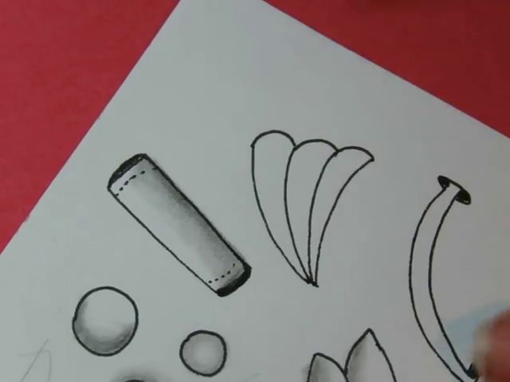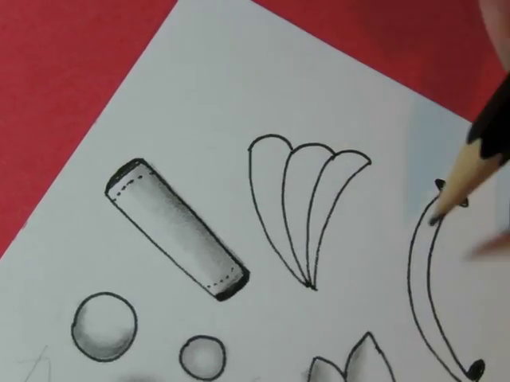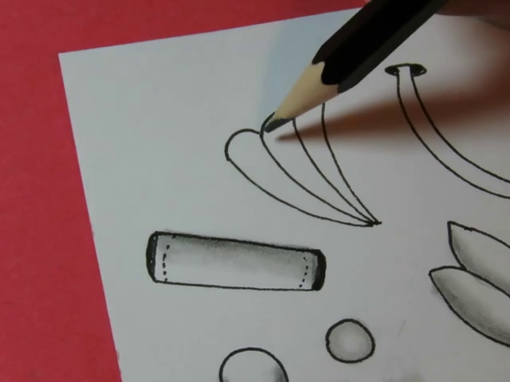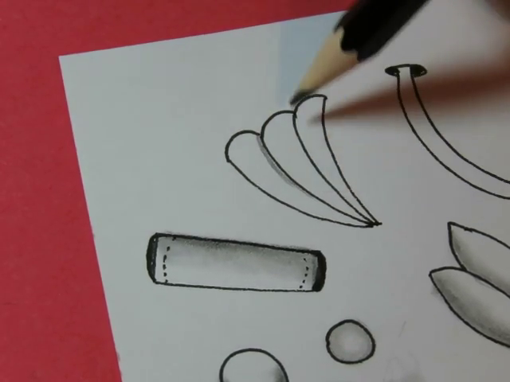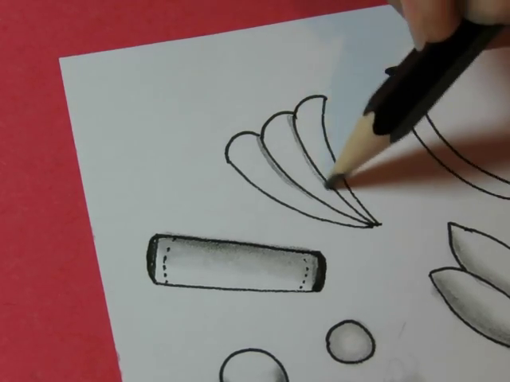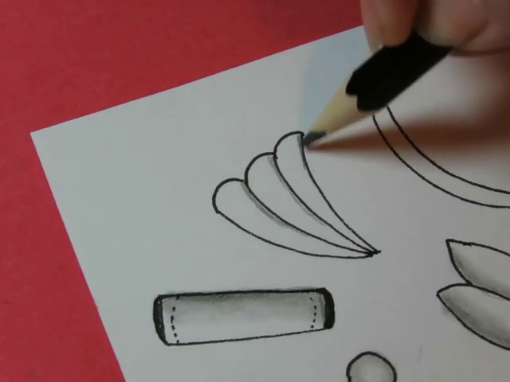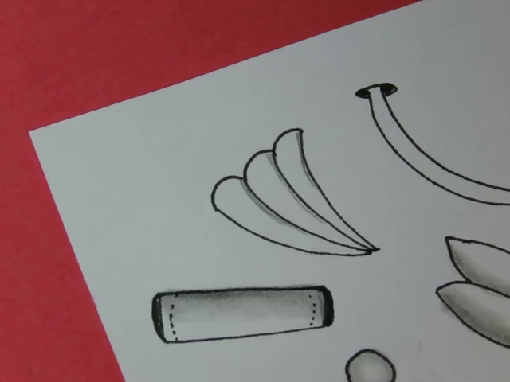Oftentimes we'll have overlapping shapes like this, scallopy shapes. If you just do this part right here, blend it out.